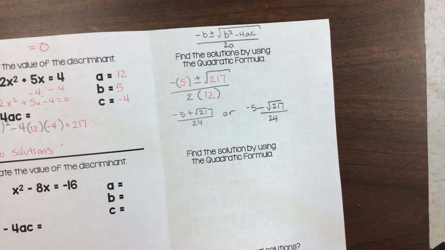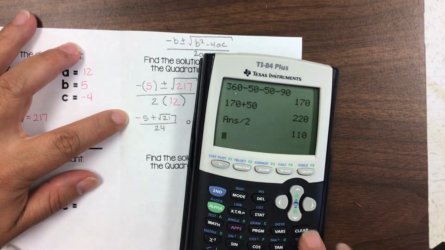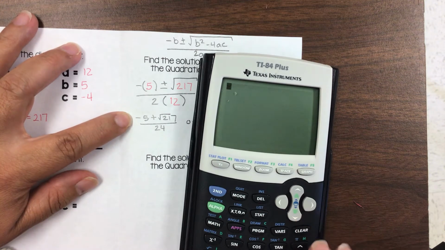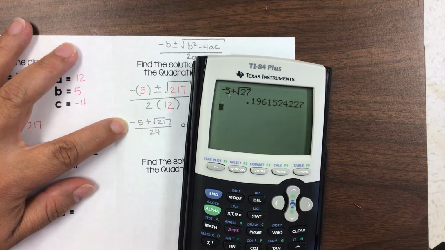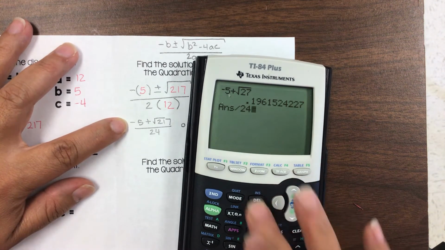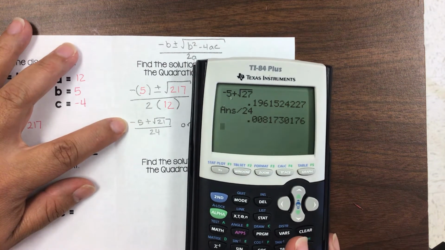To get the correct answer, what I'm going to ask you to do is put the numerator in first and hit enter. So negative 5 plus the square root of 217, in the parentheses, hit enter, and then you're going to divide by 24, so you can get the correct answer.